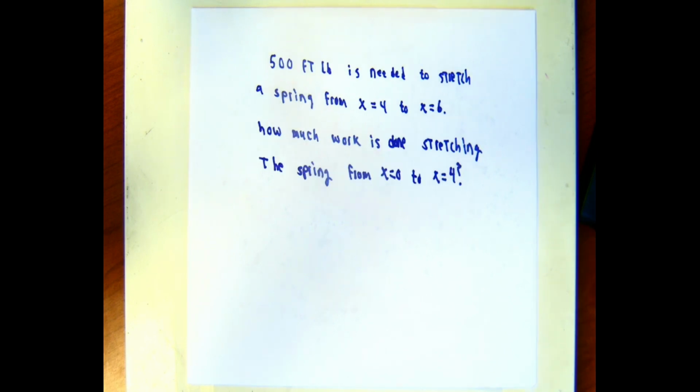You can make many variations on a theme of this kind of question. Here's one. 500 foot-pounds of work is needed to stretch a spring from x equals 4 to x equals 6. How much work is done stretching the spring from x equals 0 to x equals 4?